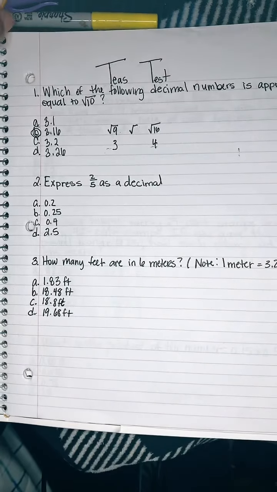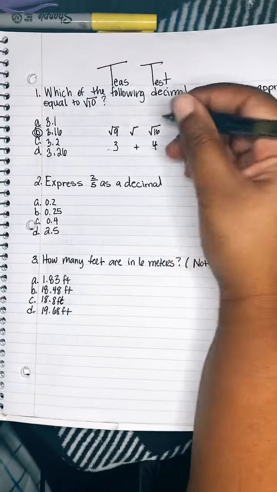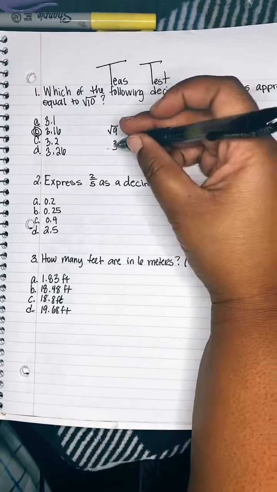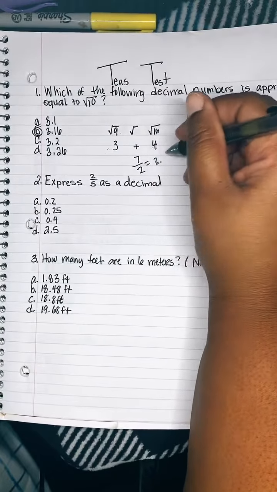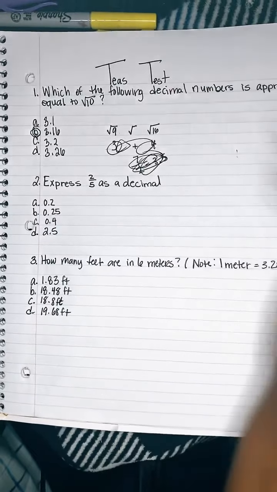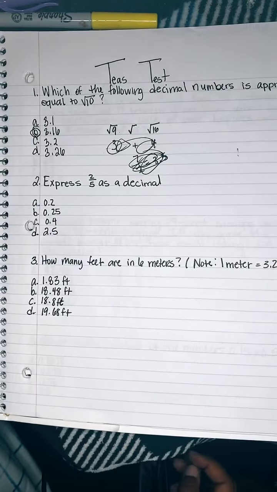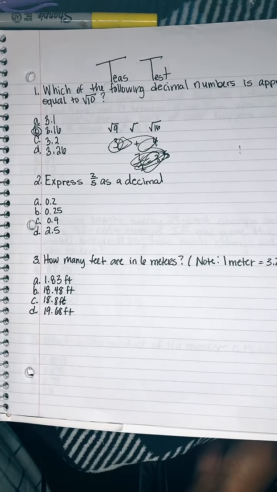Let me try something, you guys. If I did 3 plus 4, what's that give me? 3 plus 4 is 7, and then divide that by 2, so it'd be 3.5. Nah, I wouldn't do that. So yeah, I don't know how to do it without a calculator.